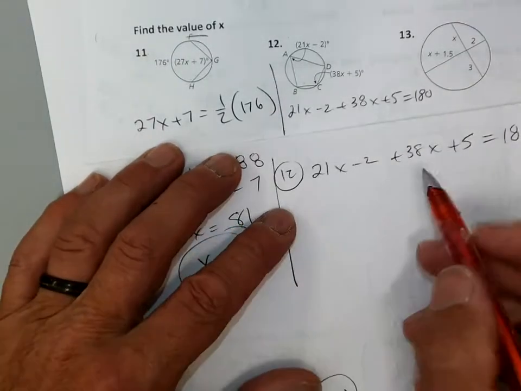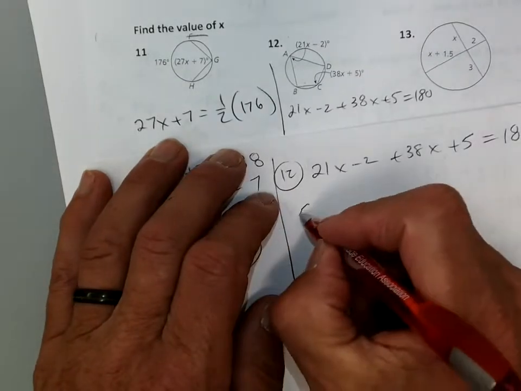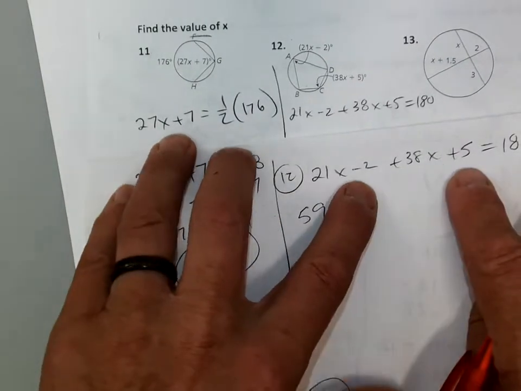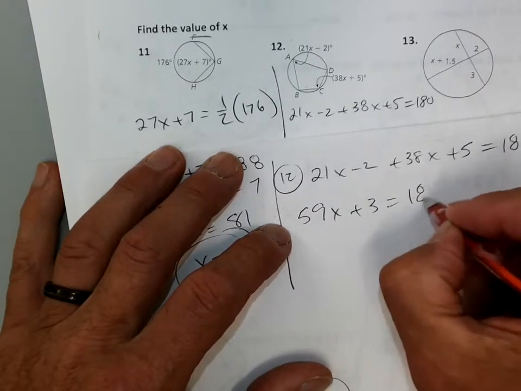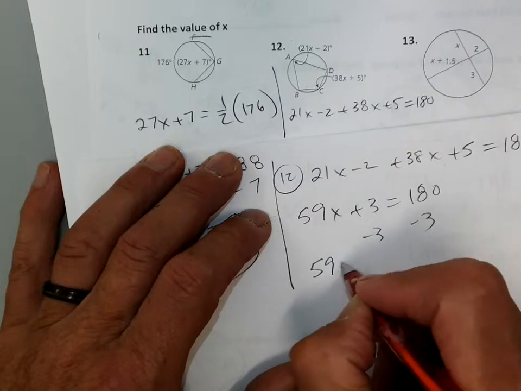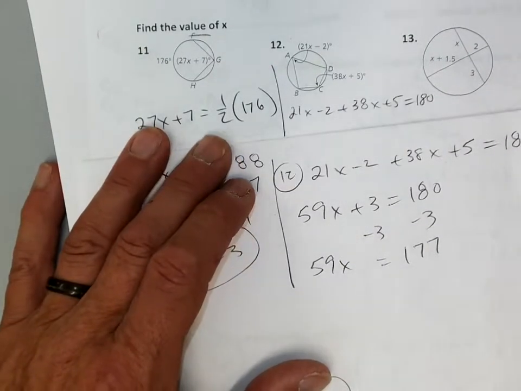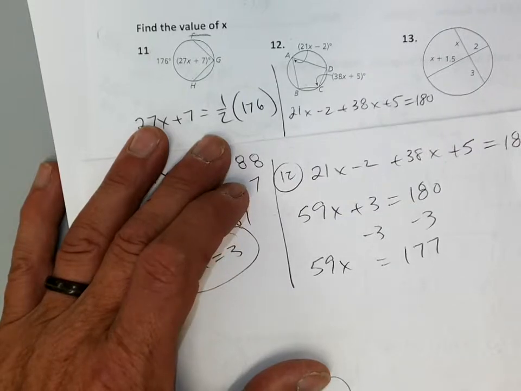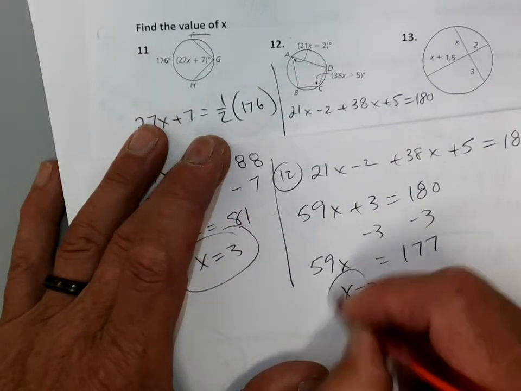What's that? 59x plus 3 equals 180, minus 3, minus 3. 59x equals 177. What is that? Being 3 again? Yep. 177 divided by 59 is 3. X equals 3 again. Wow.